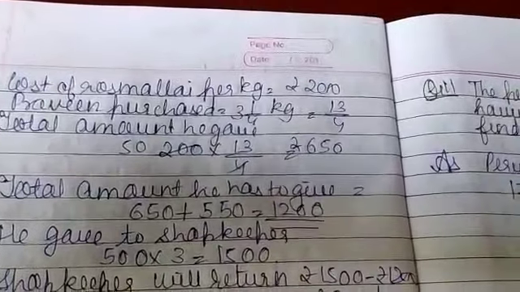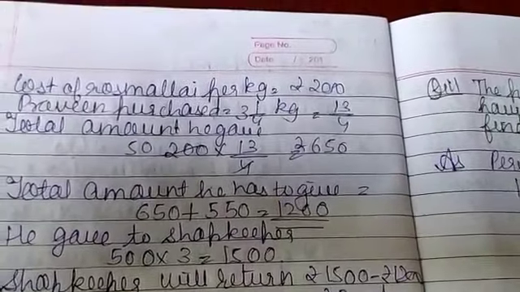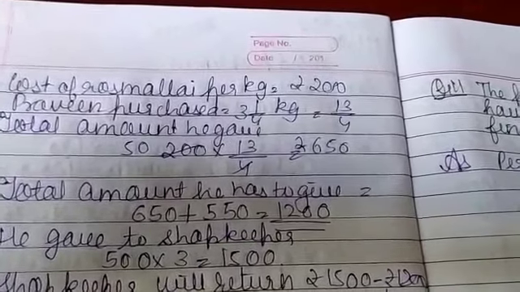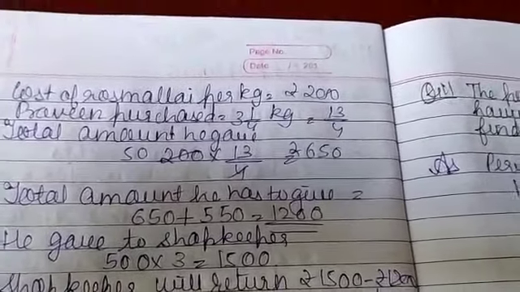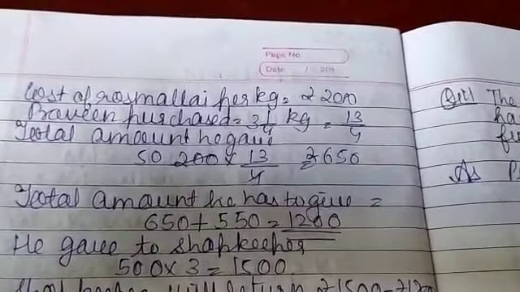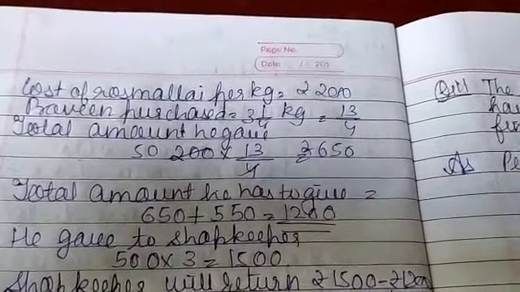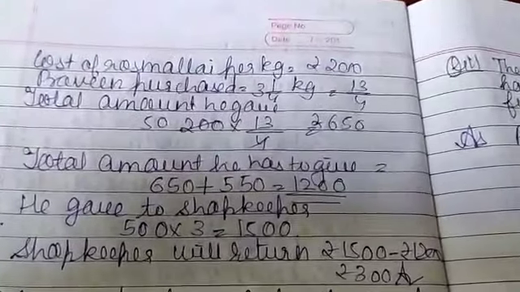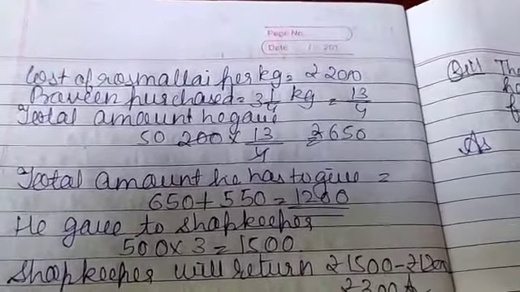Now see, the cost of rasmalai per kg. Rasmalai per kg is rupees 200 and Praveen purchases 3 as a whole 1 upon 4 kg. So that will be 13 upon 4 kg. Now the total amount he has to give for rasmalai will be 200 multiplied by 13 upon 4. So that will be rupees 650. I hope it is clear till here.